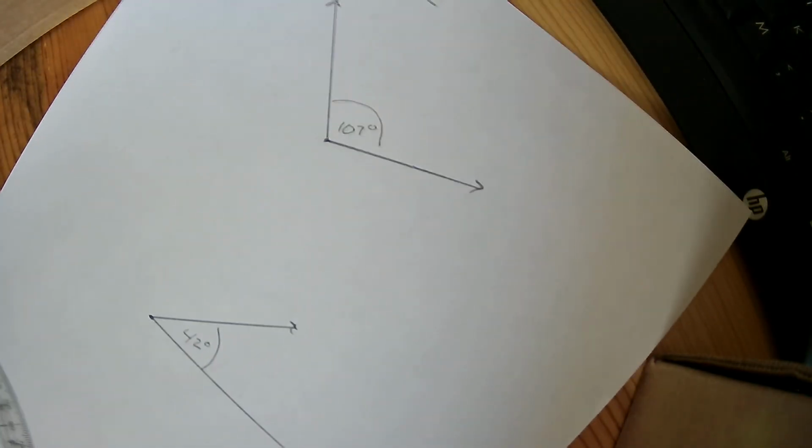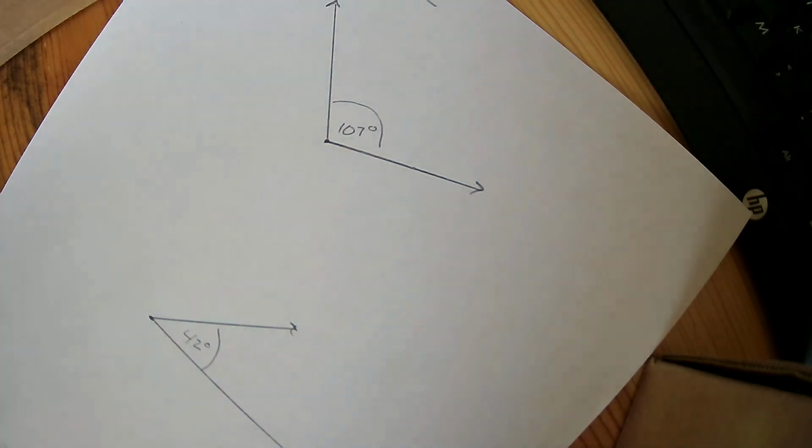You're going to get a lot of practice using a protractor measuring angles when we see each other in class. And that's it for 1.2.